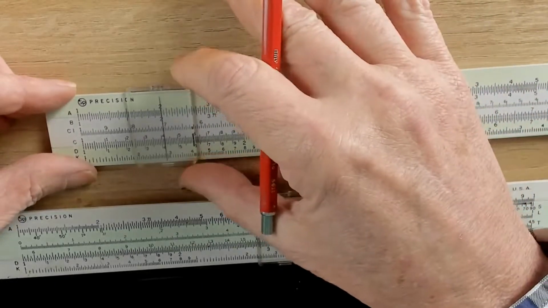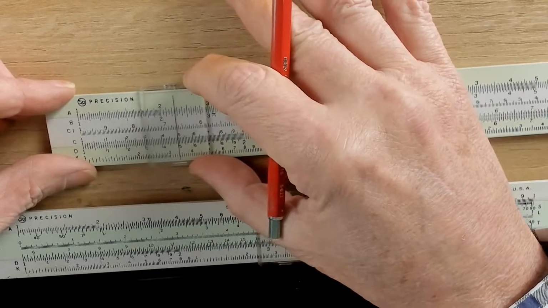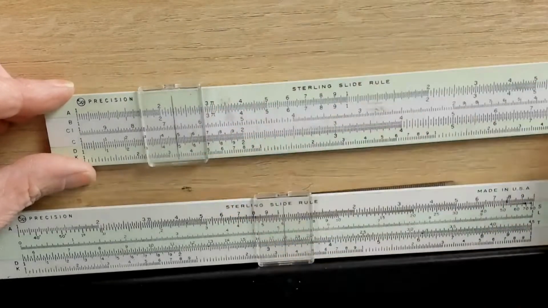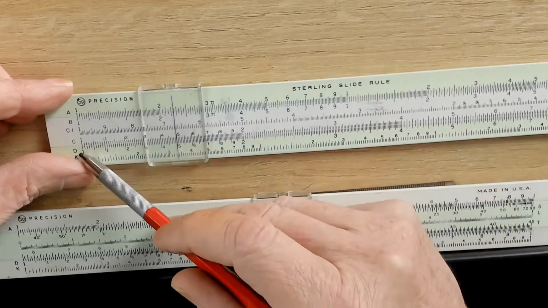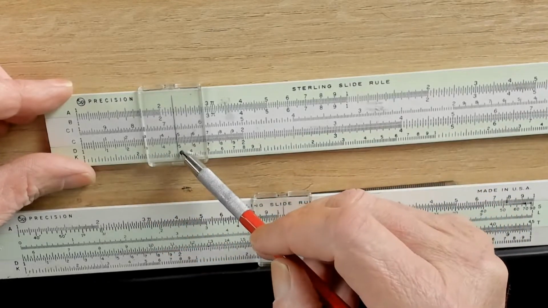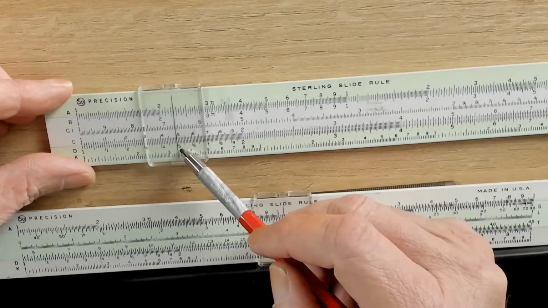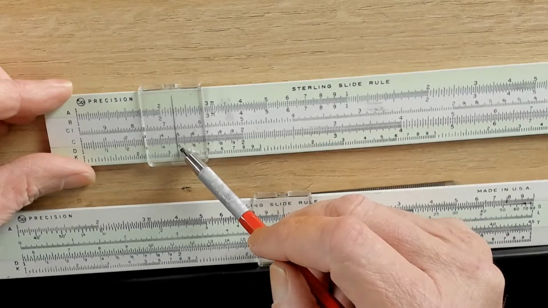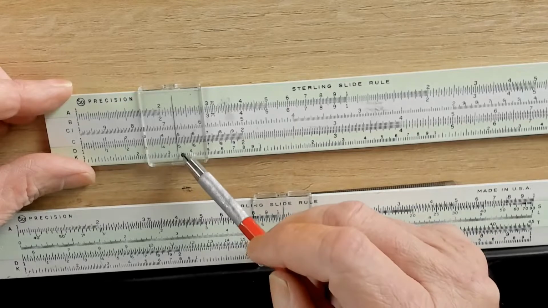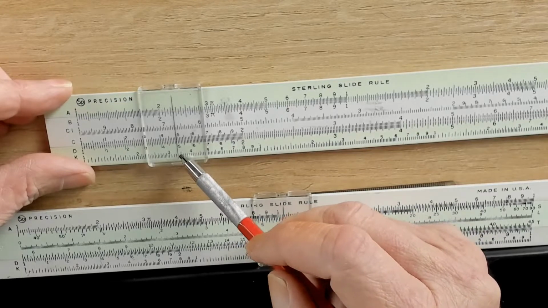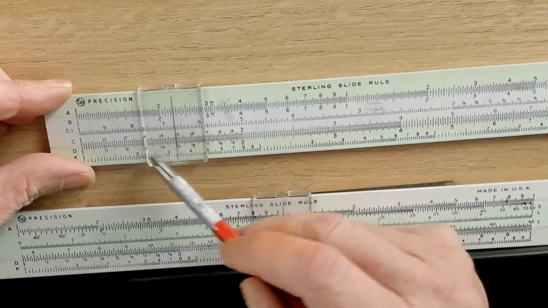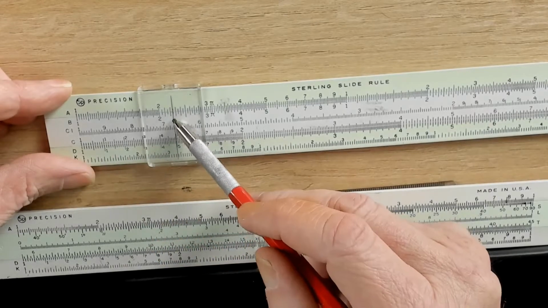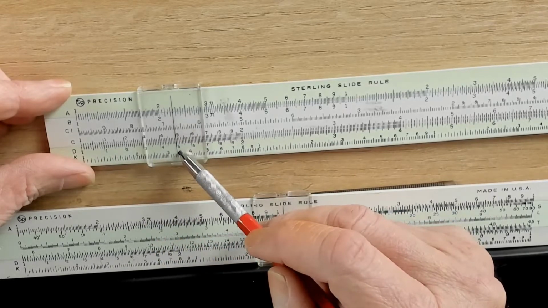There's the 2, there's 20 and 25, and if we read straight down, we find the answer is 1.5, which brings up another point. We have to figure out where to put the decimal place in here, and I've got a couple of tutorials, as I go through the different scales on the slide rule, that'll show you some aids in doing that. But the square root of 225 would be 15.